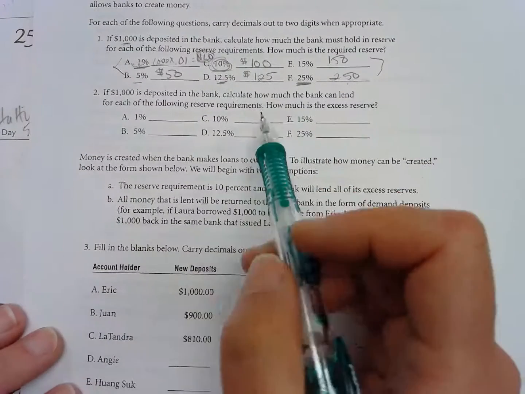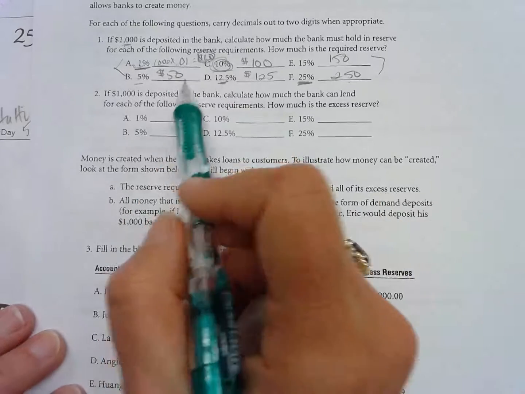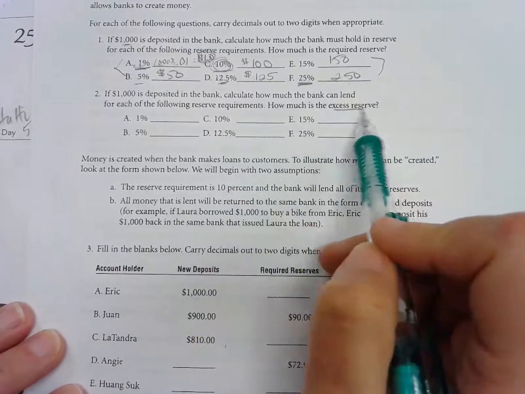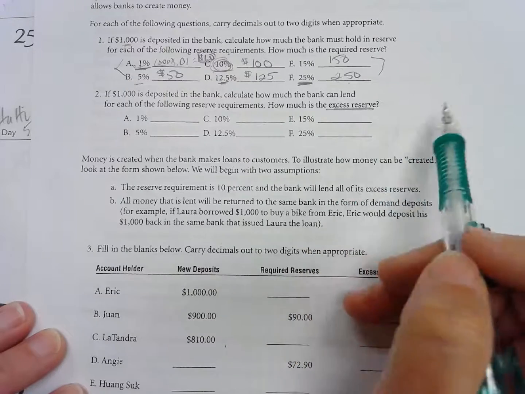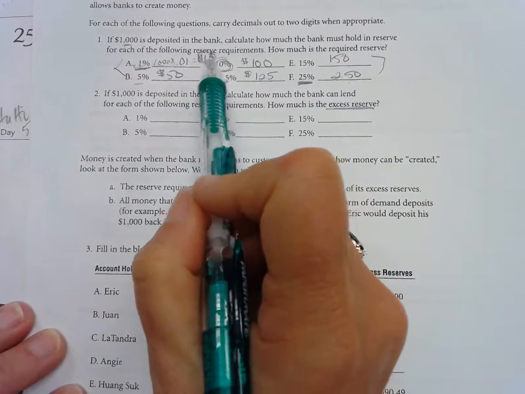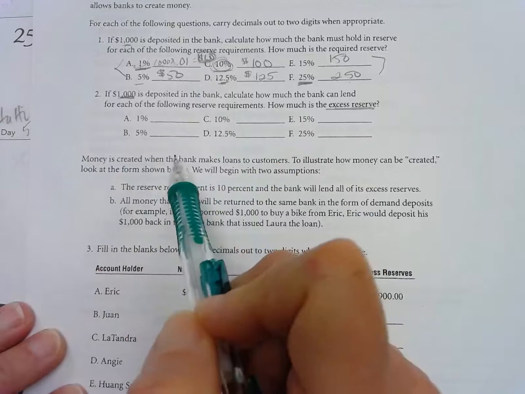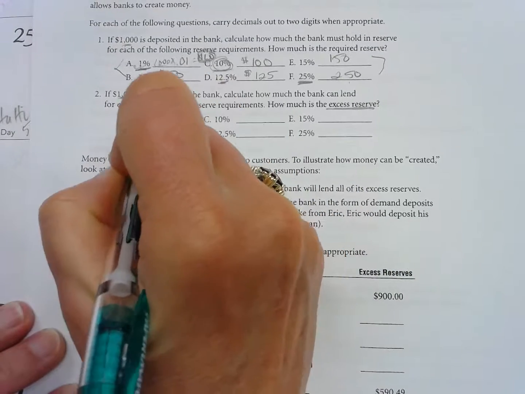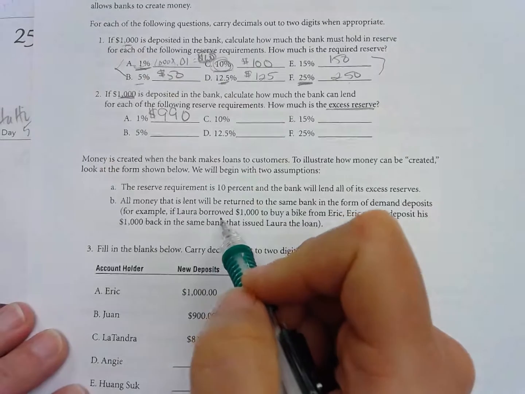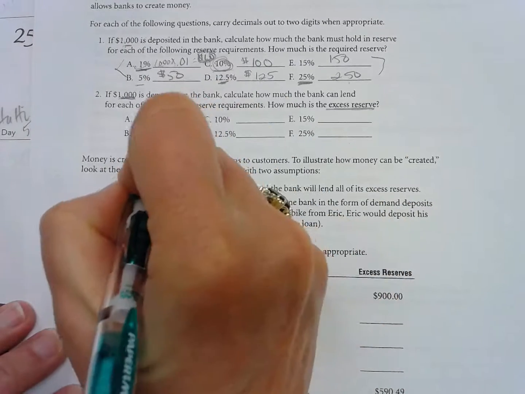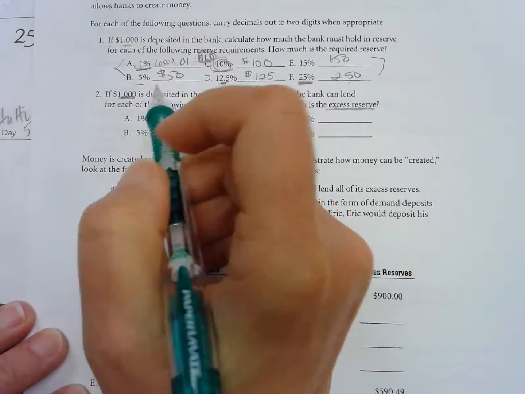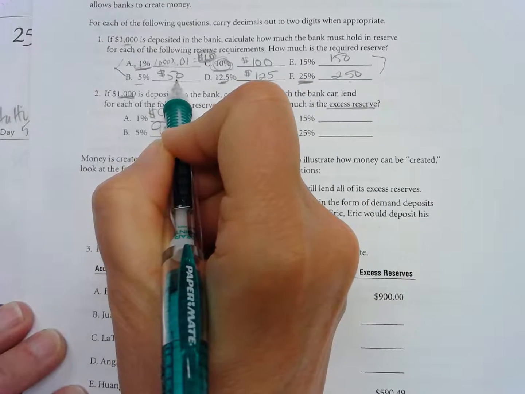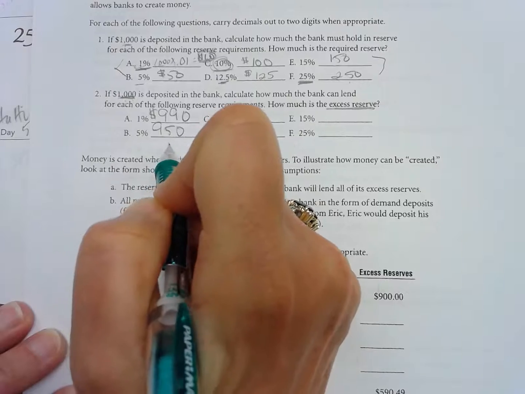Sorry about that. This next question is just taking the numbers you've done up here, the required reserve, and figuring how much excess reserve we have left over that the banks get to loan out to other customers. So if we've calculated that of this $1,000 the bank has to keep $10, their excess reserves is $1,000 minus $10. So the bank can loan out $990. If it's 5%, they can loan out $950, and I'm just taking 1,000 minus the $50 that they have to keep in the bank, and what's left over is the excess reserve.